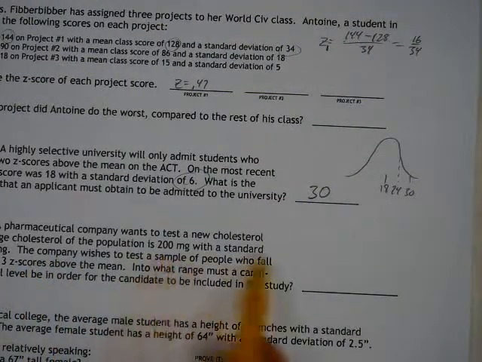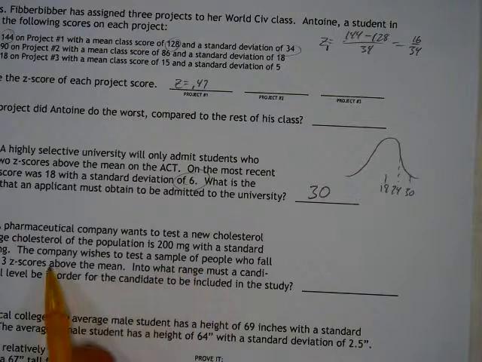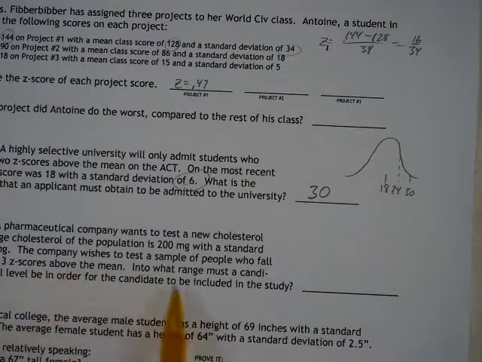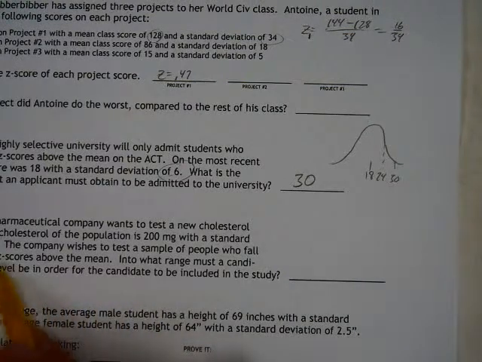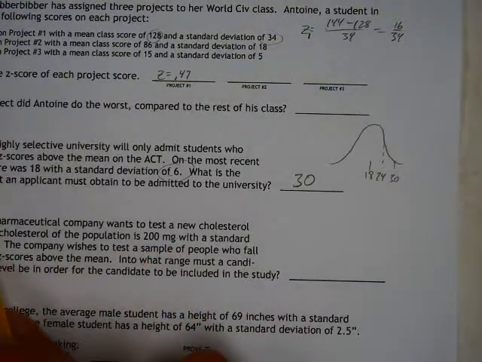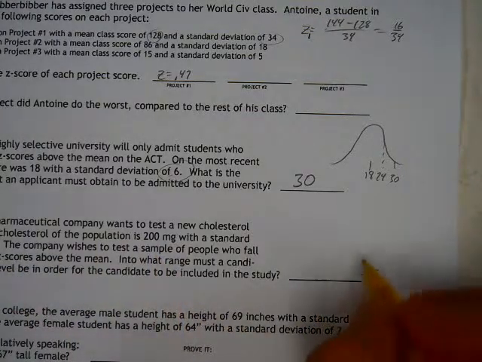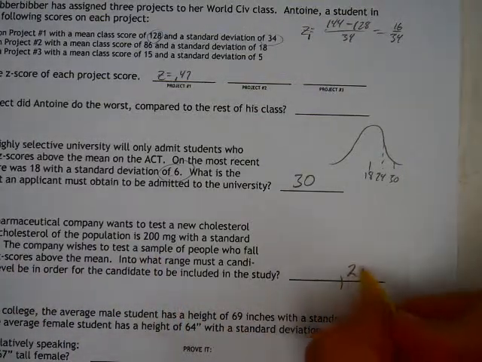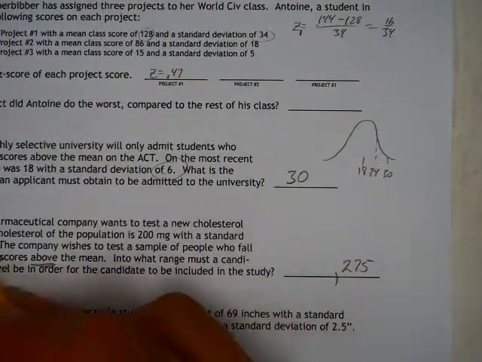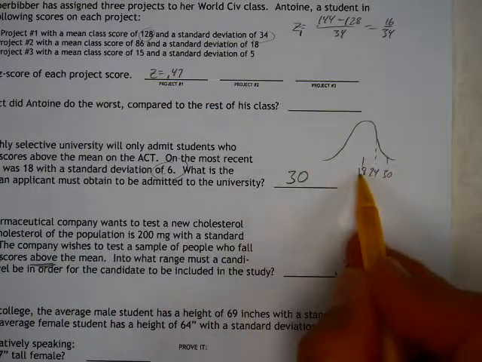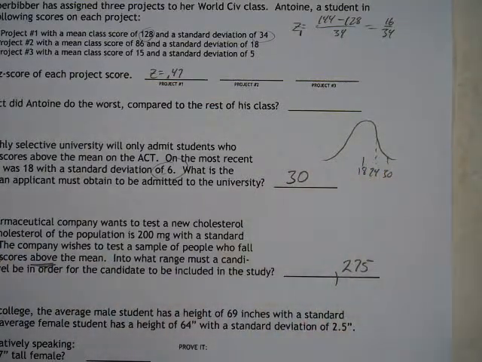More of the same here. You've got a mean and a standard deviation. Company wishes to test a sample of people who fall between 1.5 and 3 z-scores above the mean. Into what range must the candidate's cholesterol level be in order for the candidate to be included in the study? This is using the z-scores in somewhat of a different way. 3 z-scores above average is easy enough to find because you're saying 3 times 25. Well, that's 75. So the high end has got to be 275, because 3 z-scores above the mean is 25, 25, and 25. If we drew another picture, the middle would be 200, and you're taking steps of 25 in that direction.